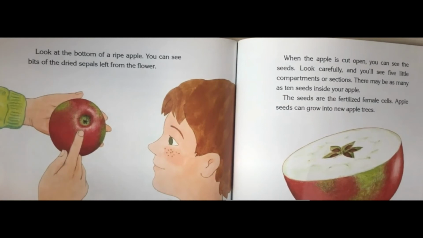Look at the bottom of the ripe apple. You can see bits of the dried sepals left from the flower. When the apple is cut open, you can see the seeds. Look carefully, and you'll see 5 little compartments or sections.